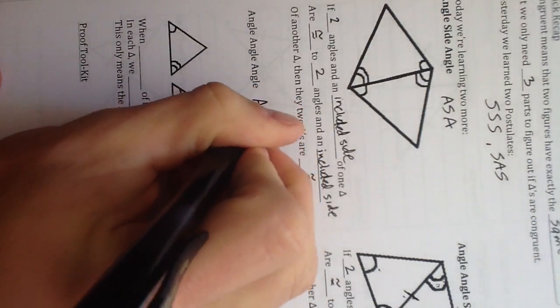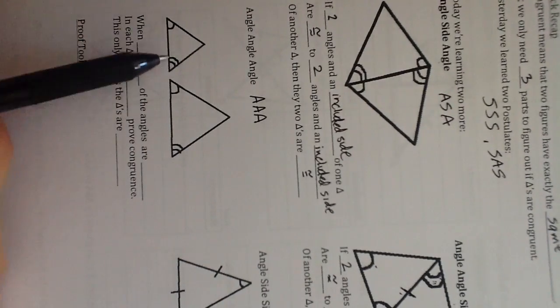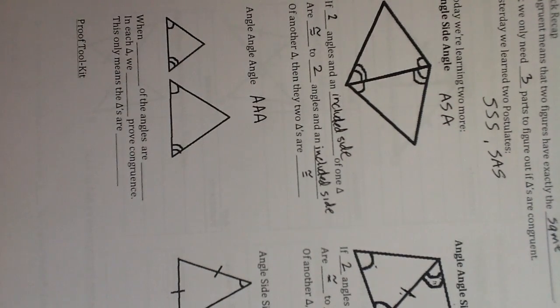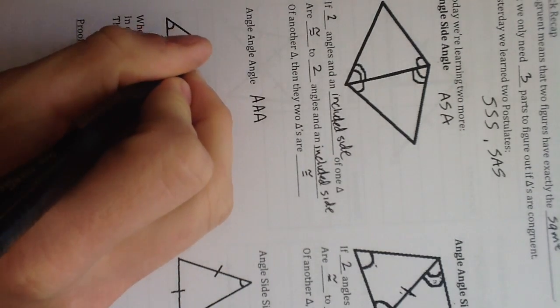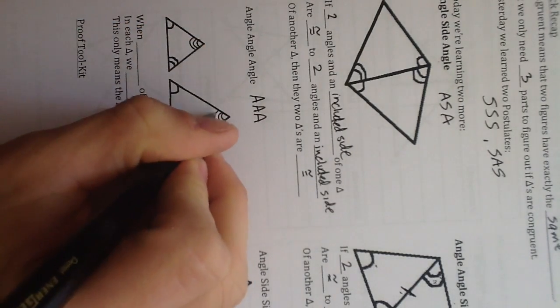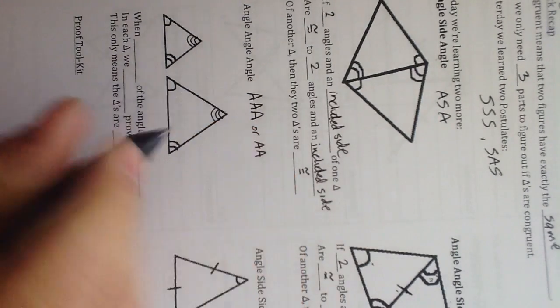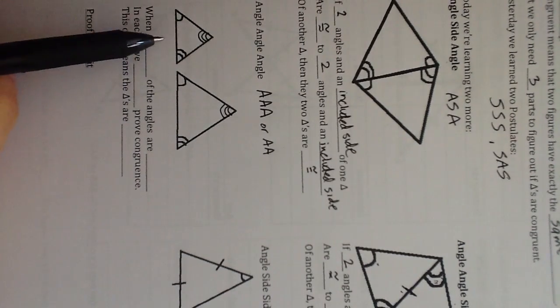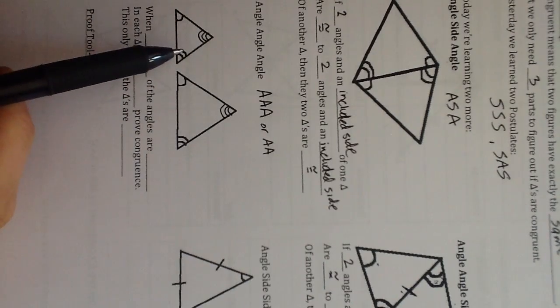Let's take a look at if we would have angle, angle, angle. Or in this case, we just have two angles, but we know that all the angles add up to 180 in a triangle. So if those two are the same, then these would have to be the same. So I'll just go ahead and fill that in. So really, if you're given two, you can figure out the third, so it doesn't really matter. But if we're given all angles, you can look here and see that these are not congruent. I mean, this is a bigger version of that triangle.